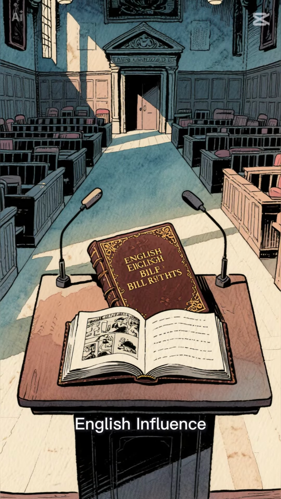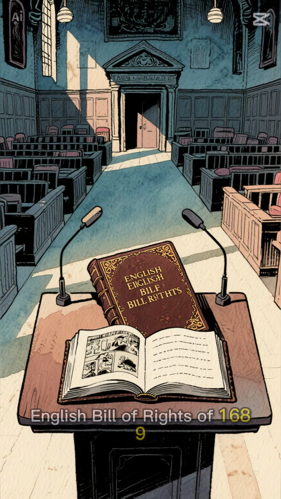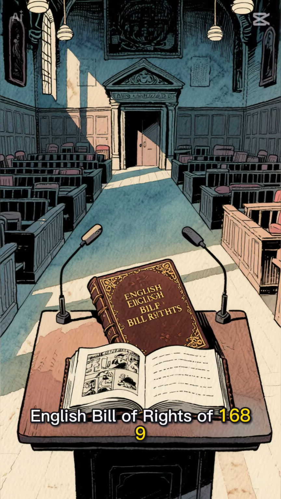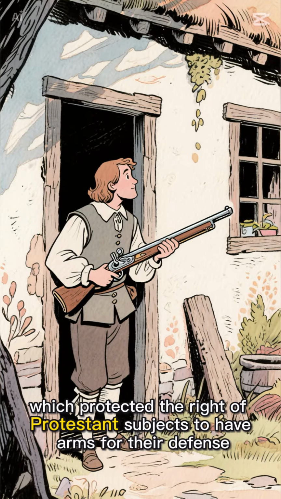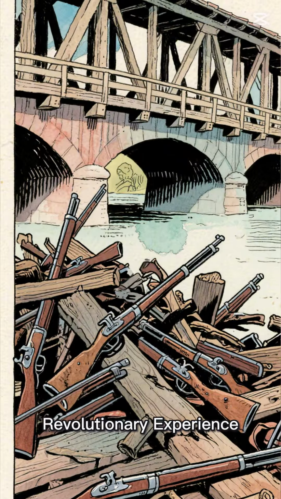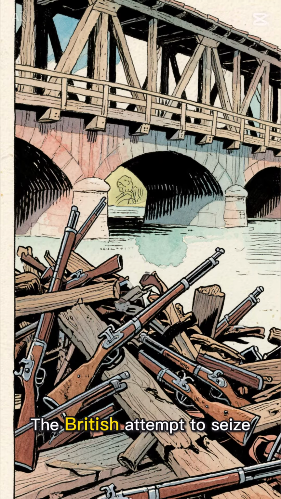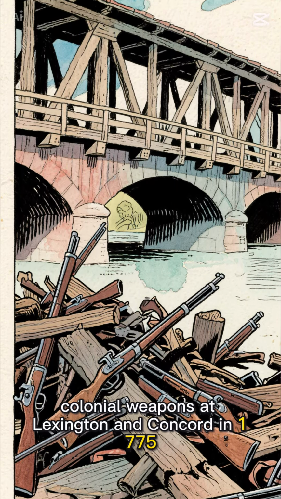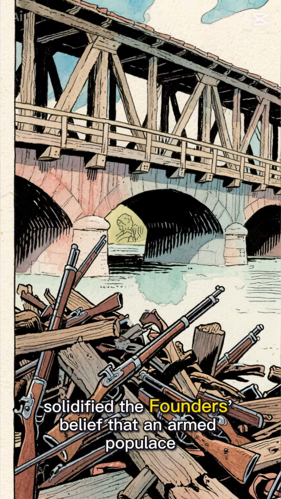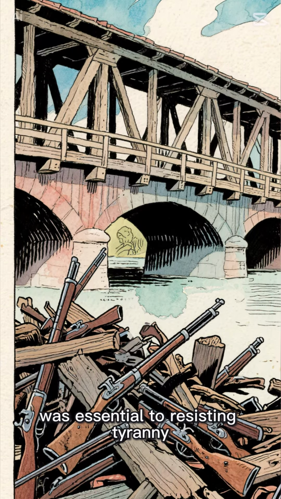1. Historical origins. Pre-1791 English influence: The amendment drew heavily from the English Bill of Rights of 1689, which protected the right of Protestant subjects to have arms for their defense. Revolutionary experience: The British attempt to seize colonial weapons at Lexington and Concord in 1775 solidified the founders' belief that an armed populace was essential to resisting tyranny.